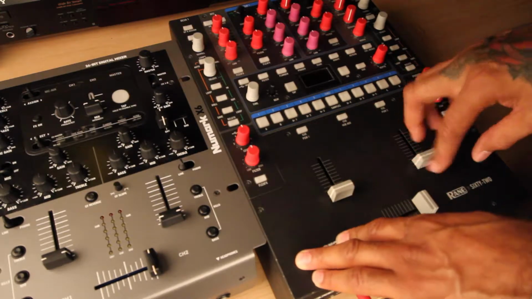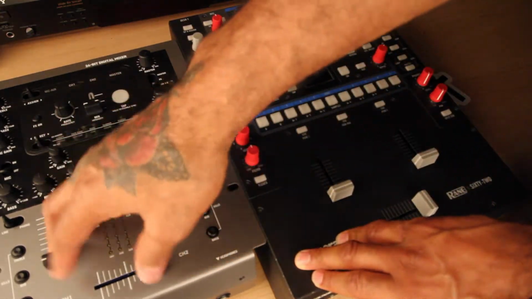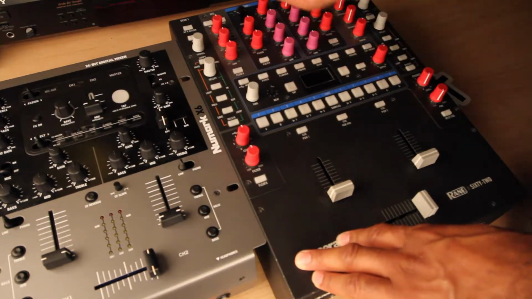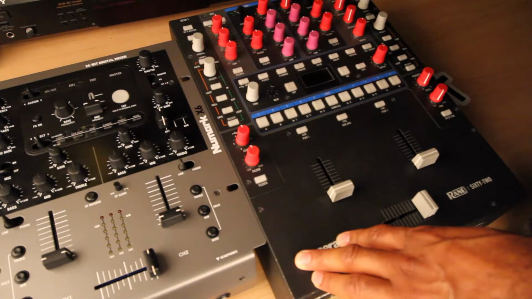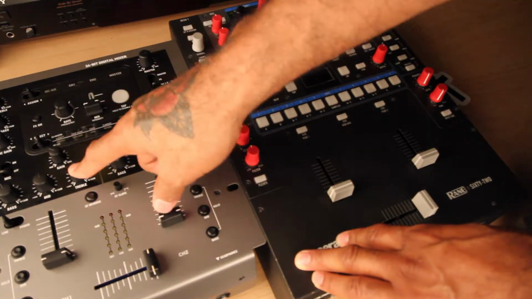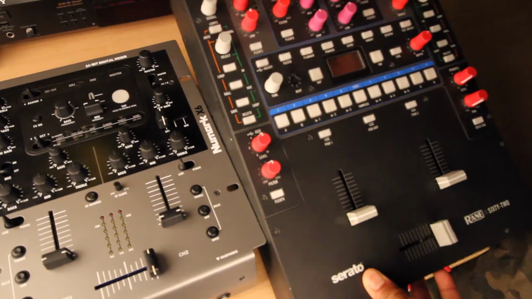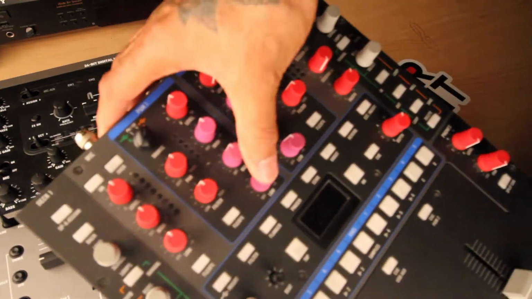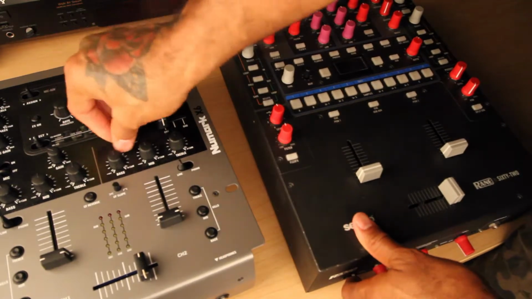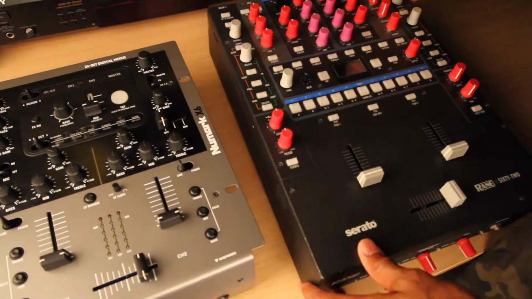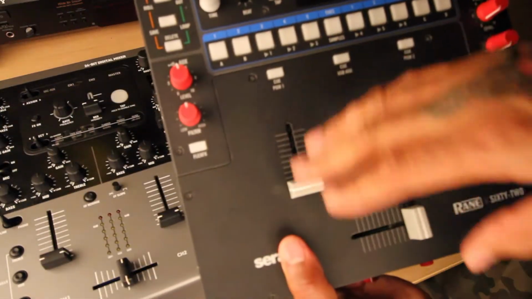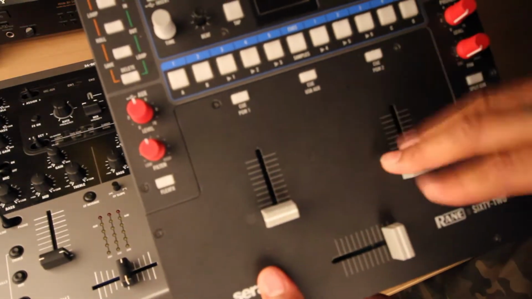Channel 1, channel 2, crossfader, cues, your EQ, bass, mid, treble, your gain here, your gain here. So each channel has the same thing, and it's always duplicated because you have two tracks, right? You have your left and right.